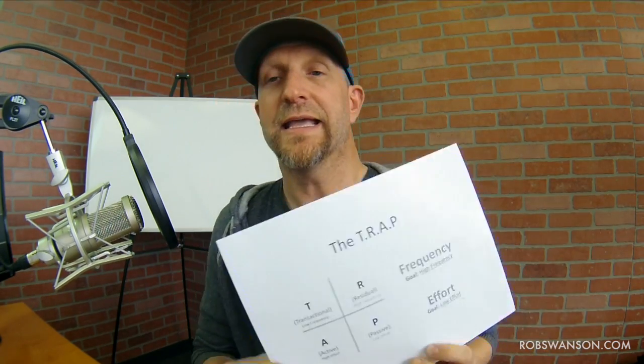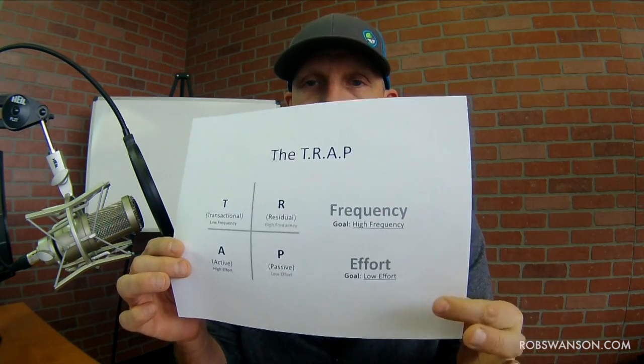Now, the bottom part of the graph then is effort. And you've got active and passive income. Active income requires your time, your effort, your physical presence to do something. That's active income. You're doing something on a regular basis. Whereas passive income does not require your physical presence.